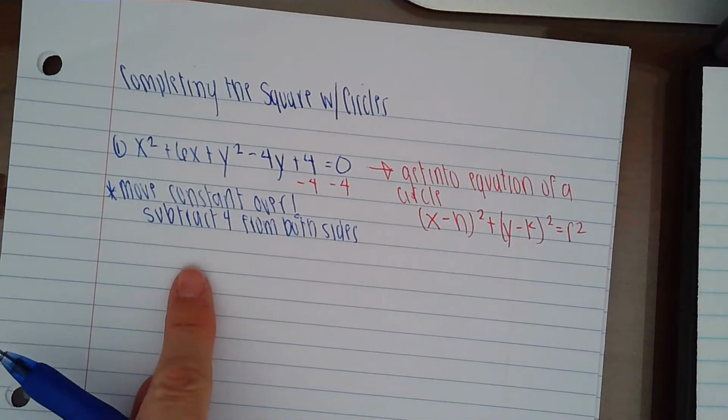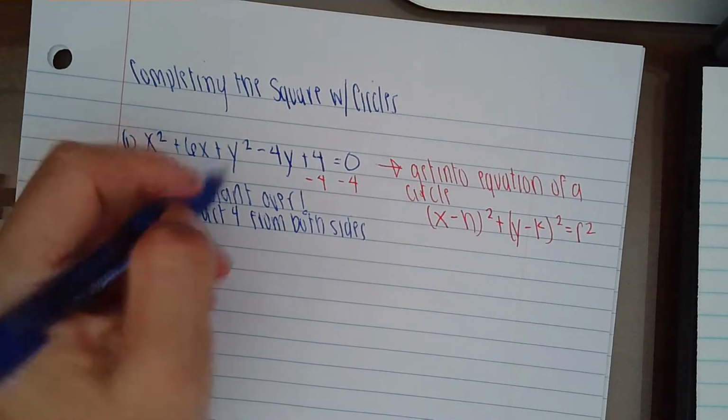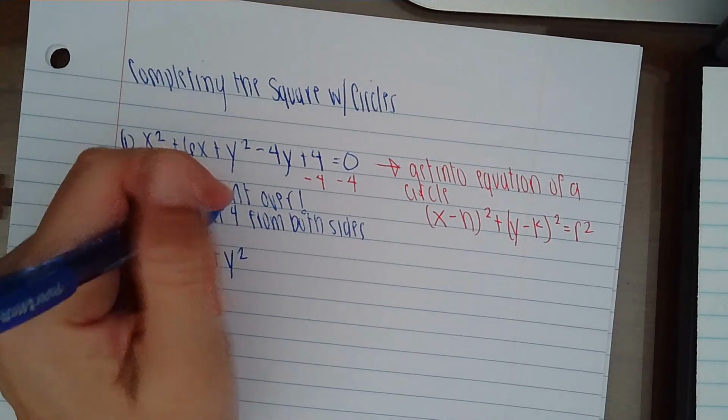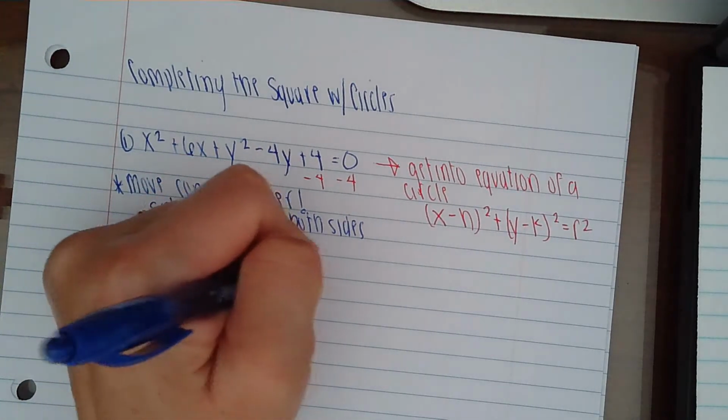Okay, so what our new equation is going to look like is x squared plus 6x plus y squared minus 4y equals negative 4.